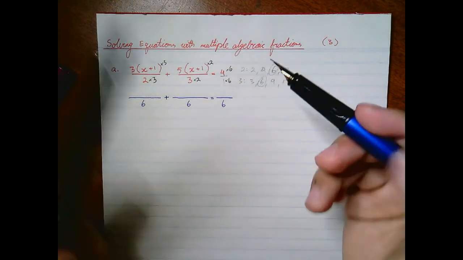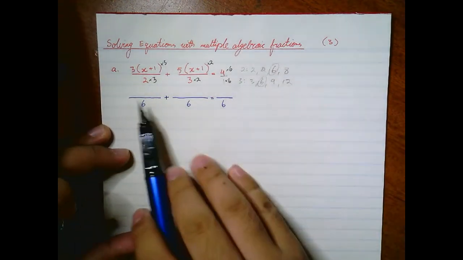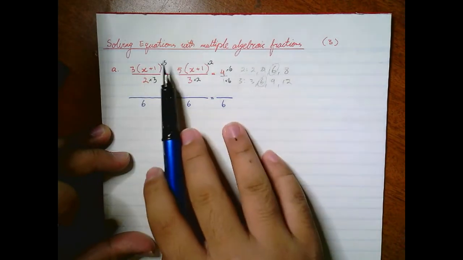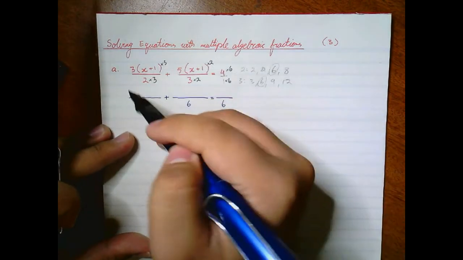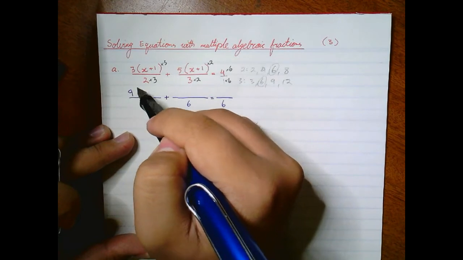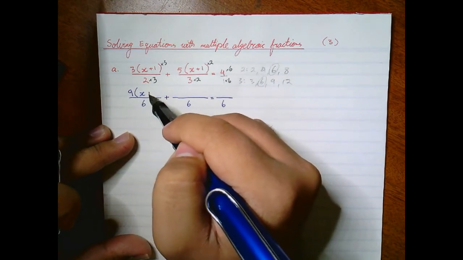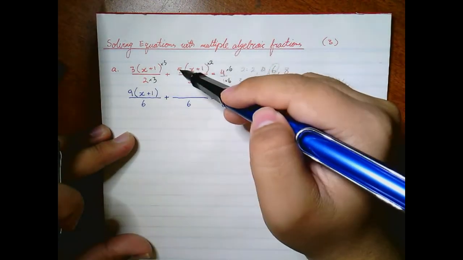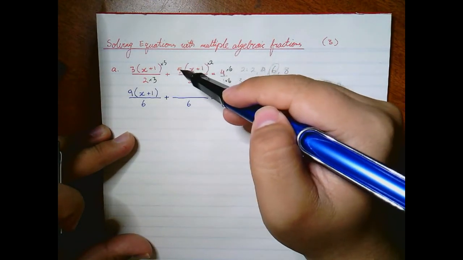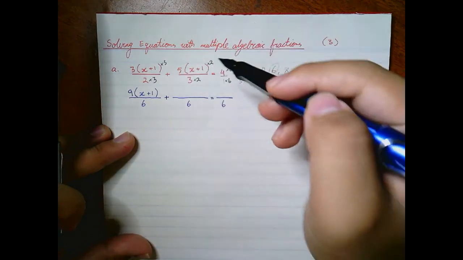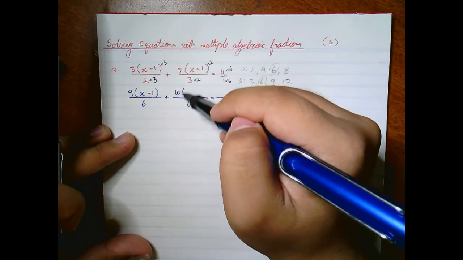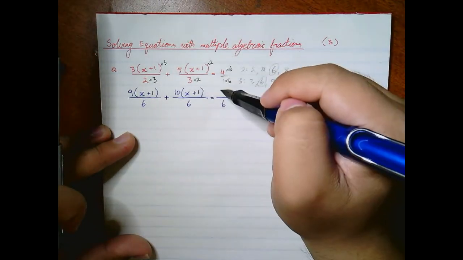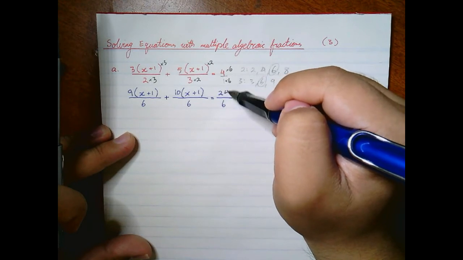Okay, so we have, well, if the 3 is already on the outside, we need to multiply it by 3 again, so it's going to be 9 outside x plus 1. And this is 5 outside this bracket. Well, that's going to be 5 times 2, that gives me 10 outside x plus 1. And 6 times 4 is 24.